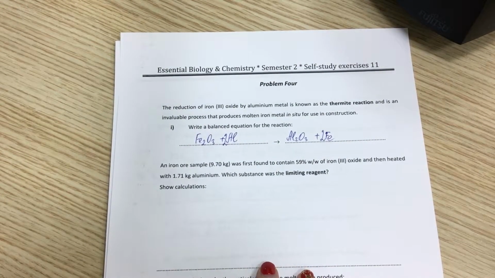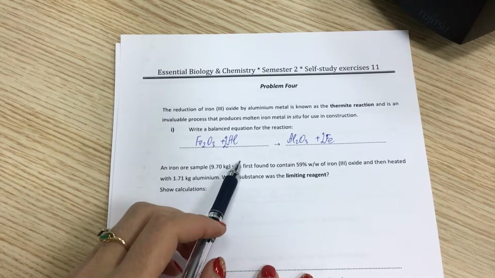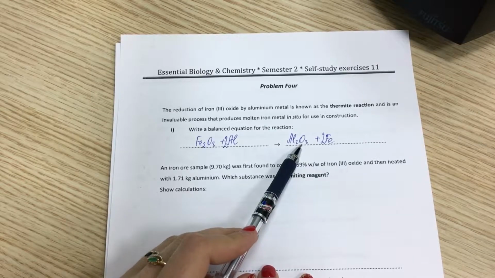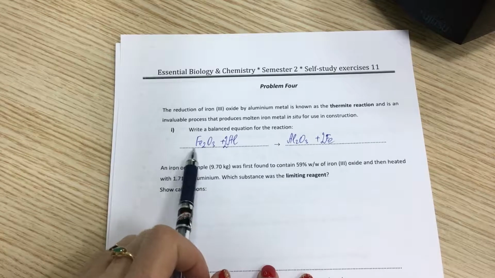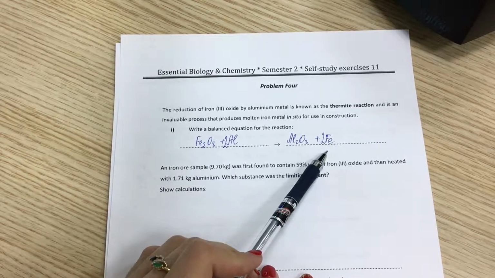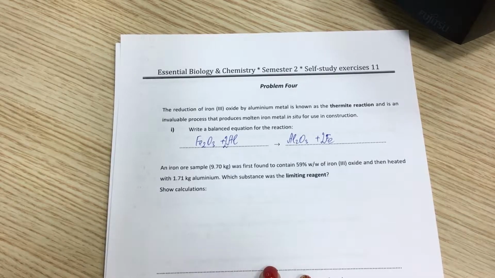Okay, we can think about this reaction as redox, and if you remember, one of the classifications of redox is the gain and loss of oxygen. So in this particular case, we can see clearly that aluminium has gained oxygen, forming aluminium oxide, whereas iron lost its oxygen, forming pure iron. Remember that gain of oxygen is oxidation, loss of oxygen is reduction. Okay, right. So what's next?